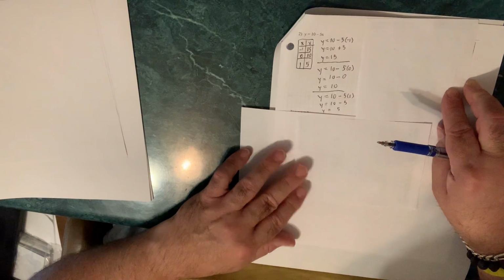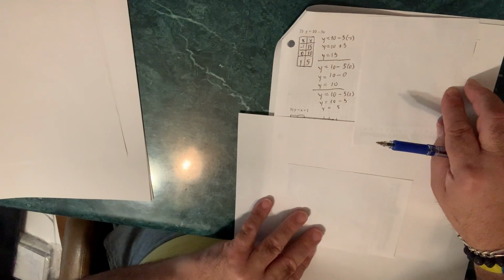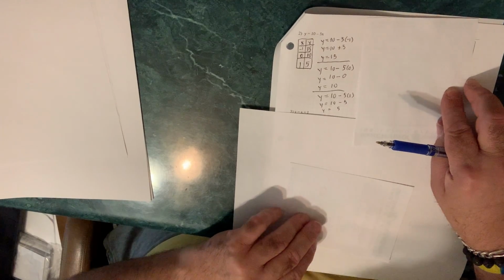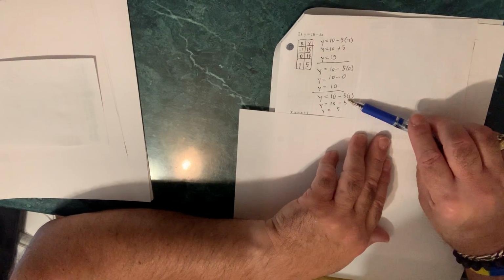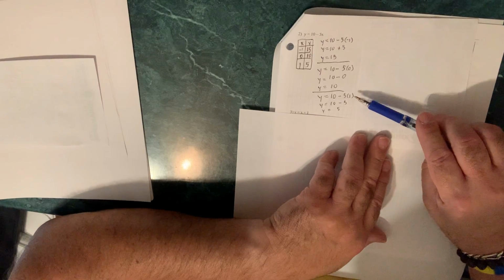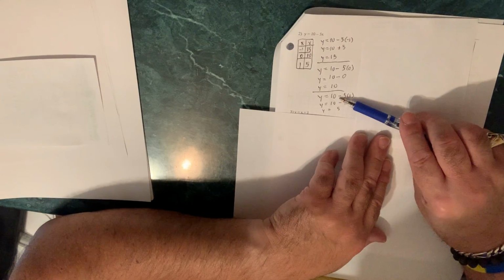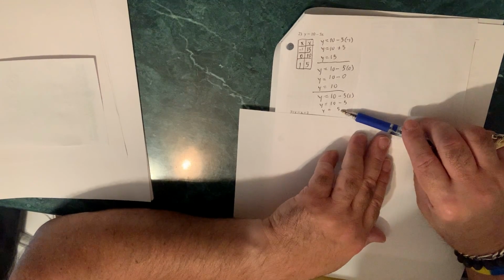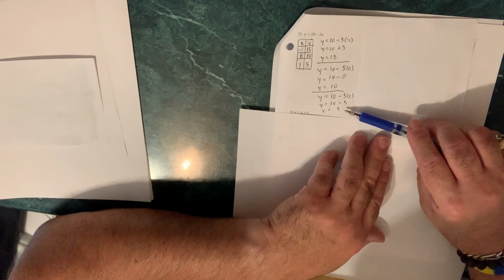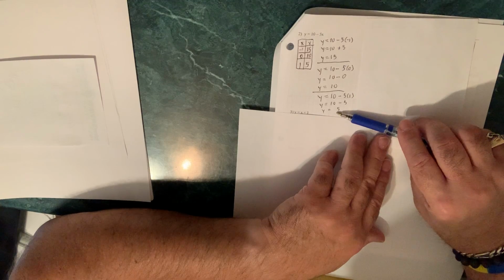And we get that by basically showing it from there. Y equals 10 minus 5 times 1. I should say times 1, not minus 1. So 10 minus 5 times 1, 10 minus 5. 10 minus 5 equals 5. That gets us our answer of 5 for the y.